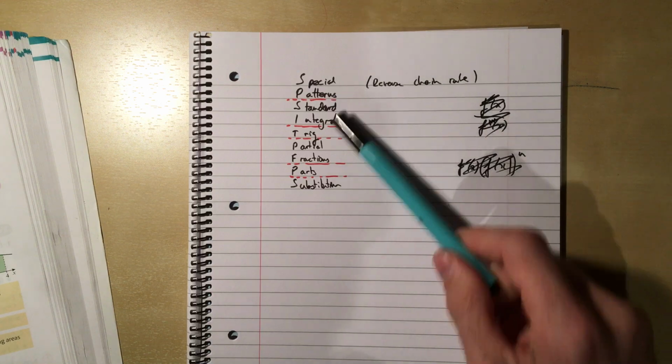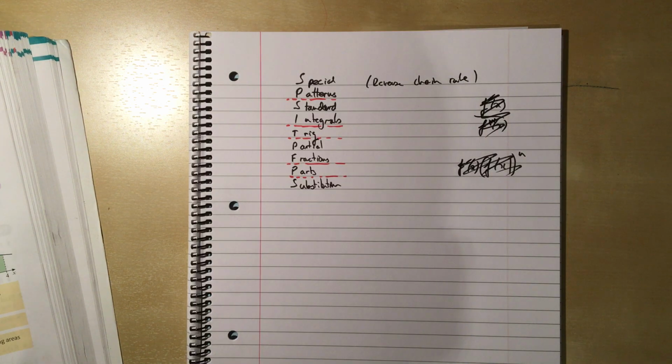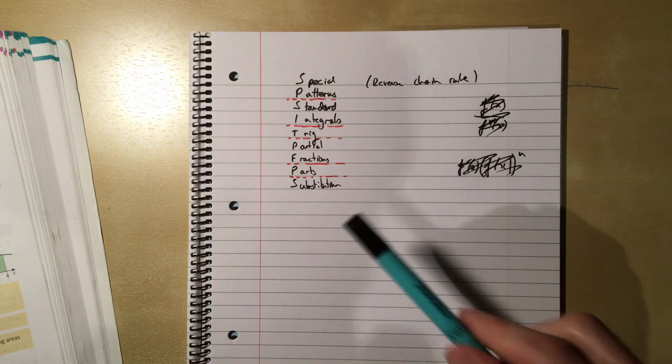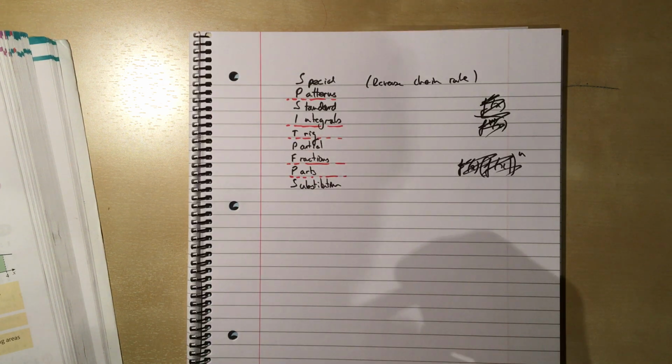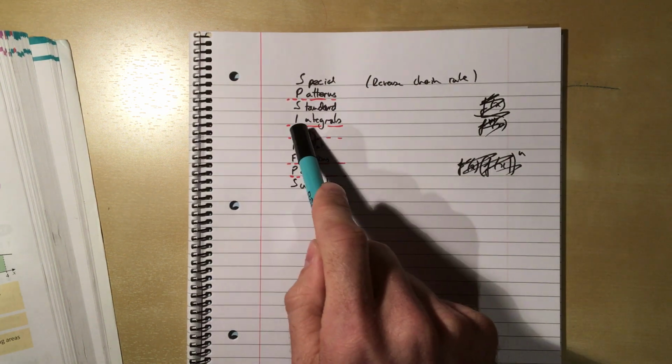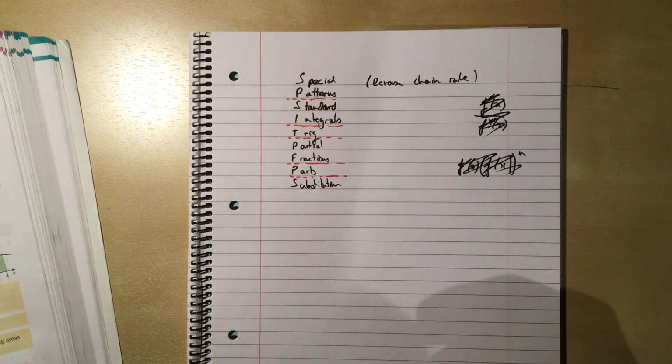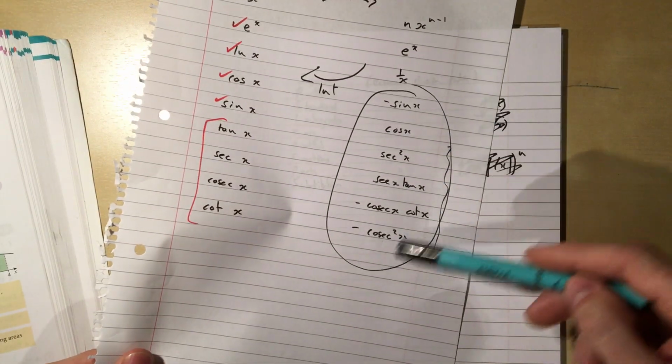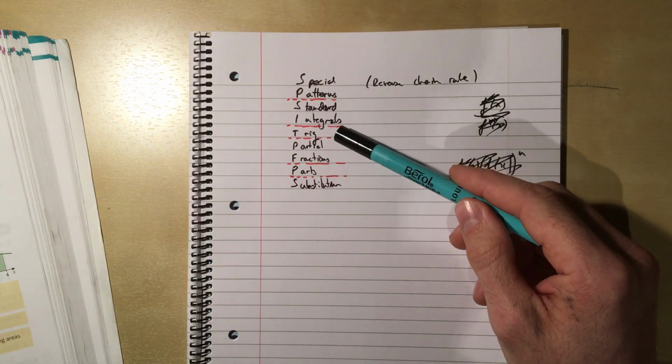Now, if it's neither of those things, then in some ways the choice is narrowed down quite a bit. First of all, try trig. And when I say trig, I mean try your trig identities. Try and mess around with the trigonometry. It should be pretty obvious if that's the case, because if it's not a special pattern and it's not a standard integral, then it's some trigonometry and you need to rearrange it so you get one of these things that we can integrate. So try trig identities next.